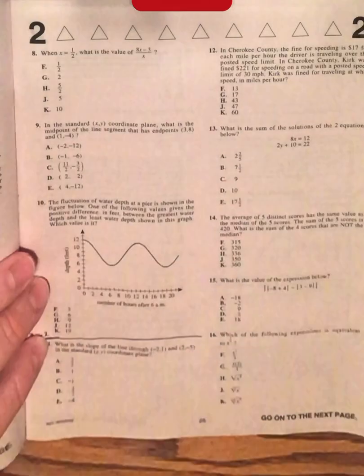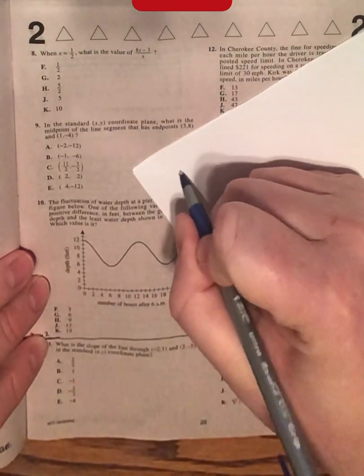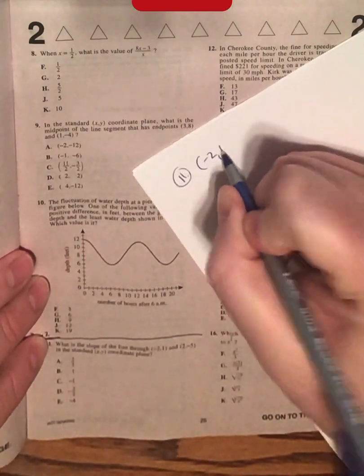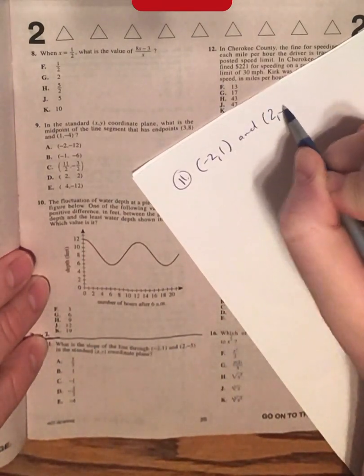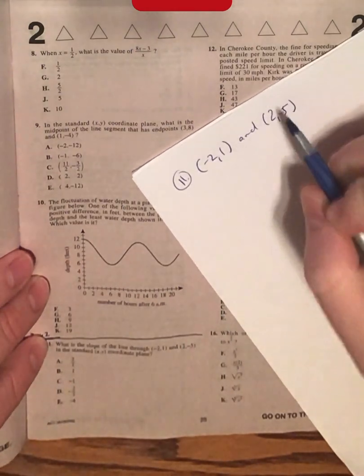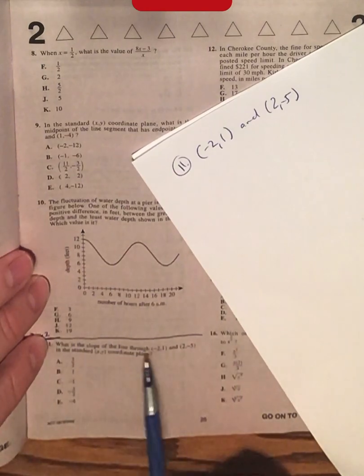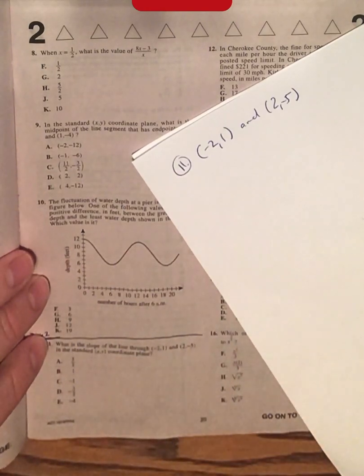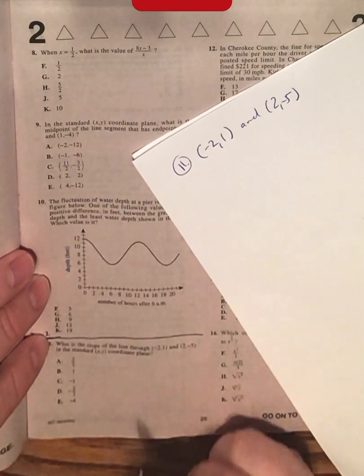What is the slope of the line through -2, 1 and 2, -5 in the standard XY coordinate plane? So the ACT is always going to say standard XY coordinate plane, just so that if they say that 4 or 5 times, they've wasted a minute of your life. So just kind of ignore that.